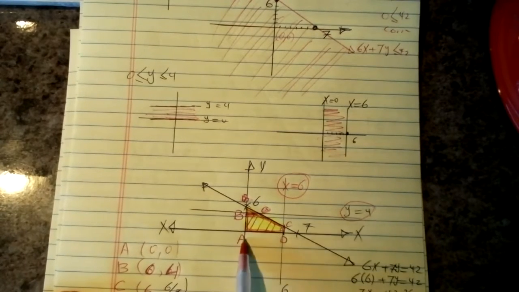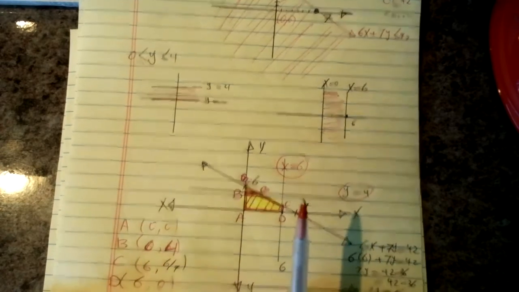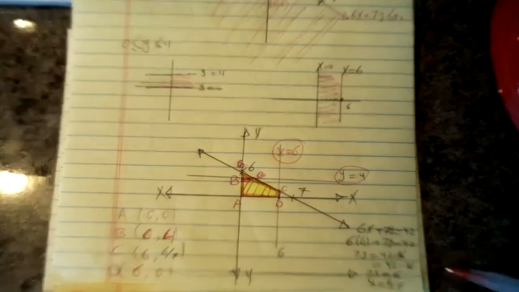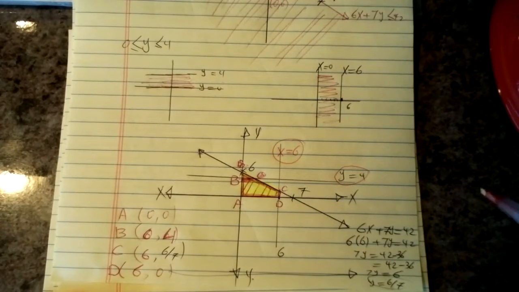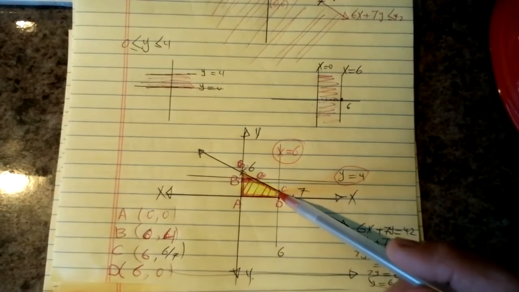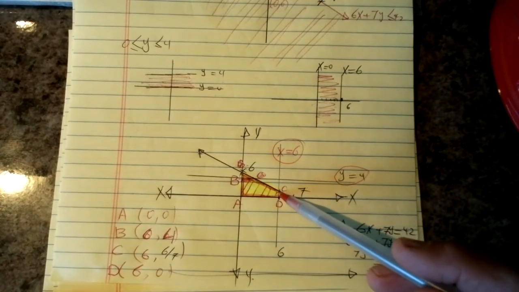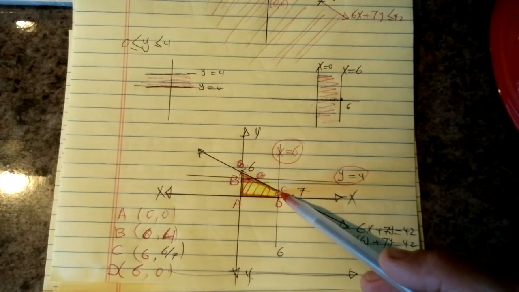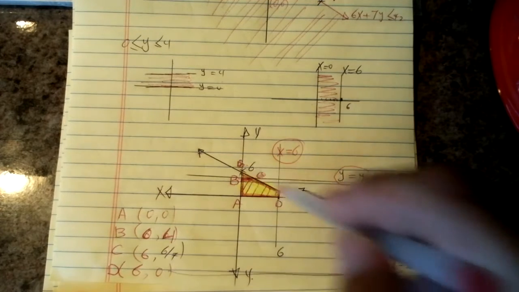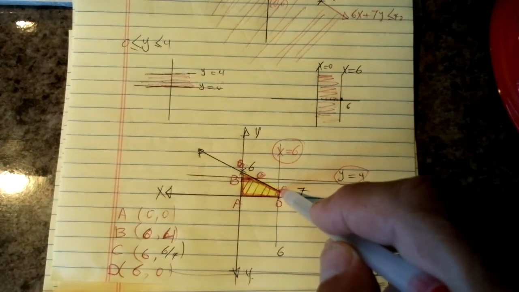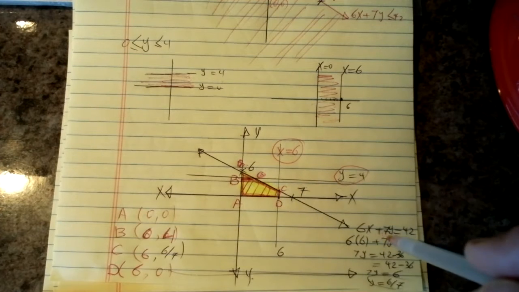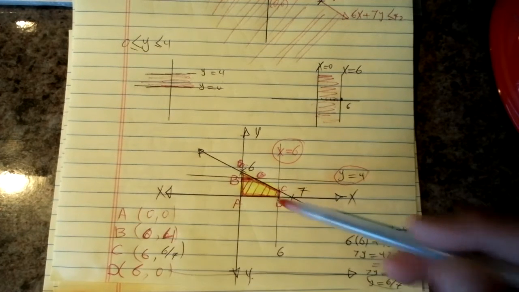You need to find the coordinates of each of these. To find the coordinates of this point, all you need to do is take x equals 6. This point is located on this line, so x is already given as 6. You put that into the equation to find your y value for this point.